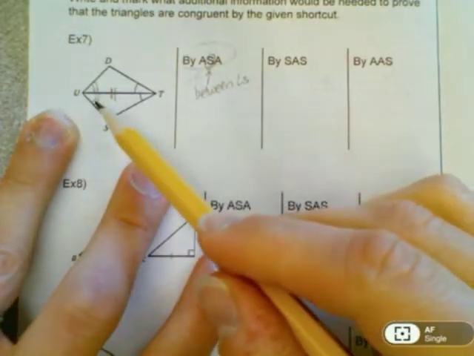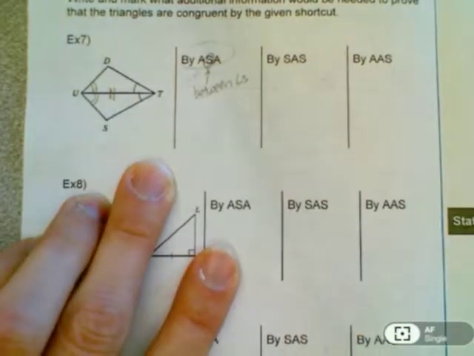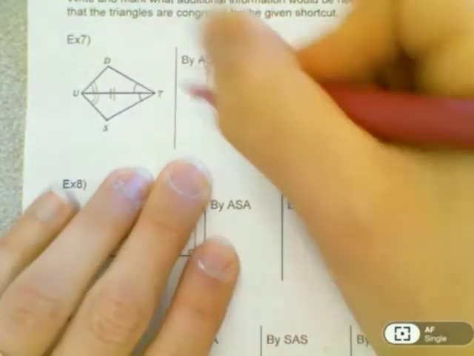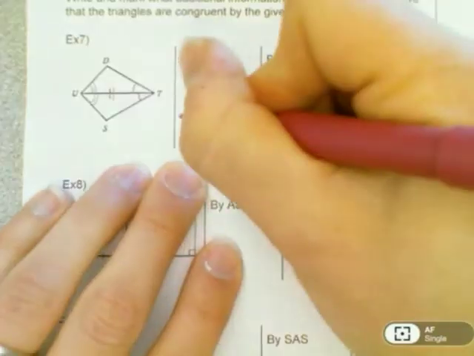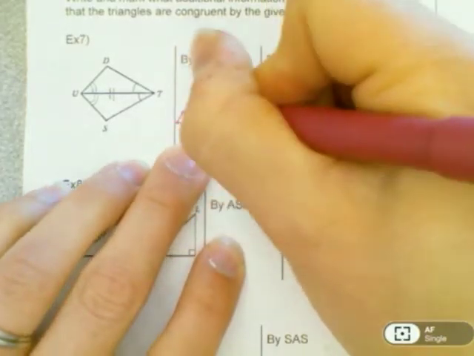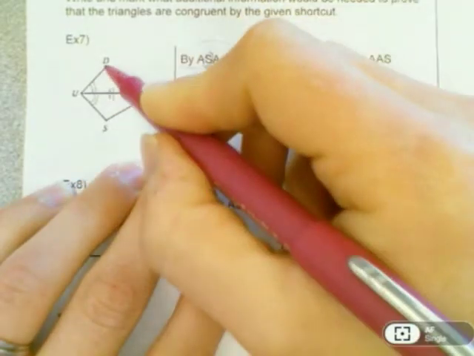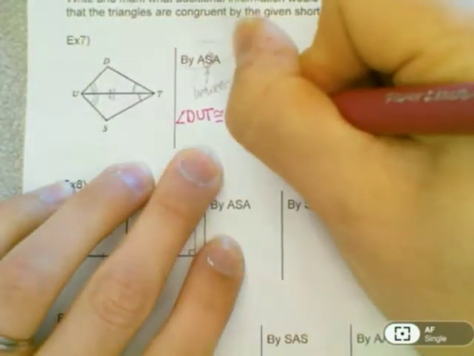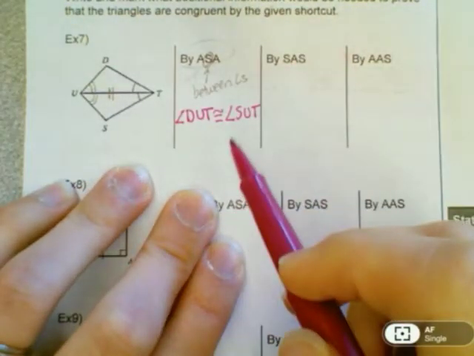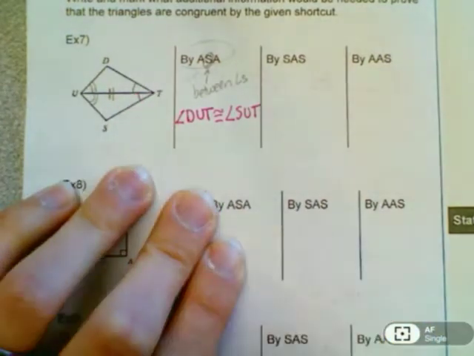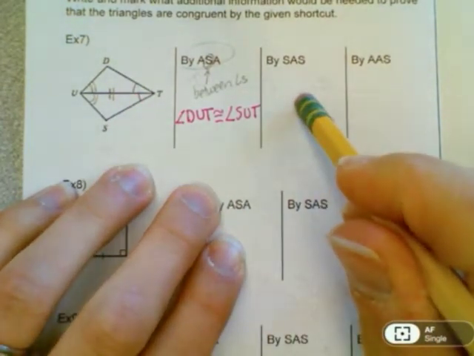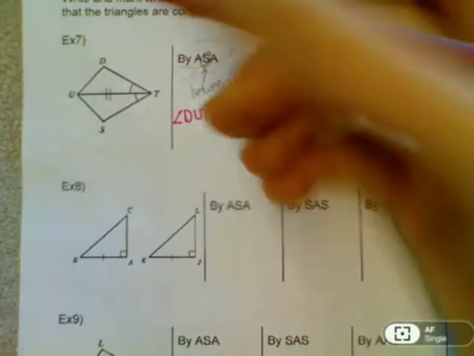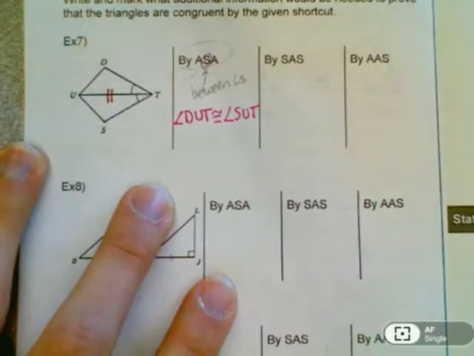And so if I'm going to show that they're congruent by ASA, I would need to know that those two angles are congruent. And so when it says what additional information would be needed, you would say you would need to know that angle DUT, that's this angle here, is congruent to angle SUT. If you know that, then you know that these triangles are congruent by ASA. Now over here we have a totally different problem, so I'm going to erase that. I should have done this one in marker, because that will always be true in this problem.